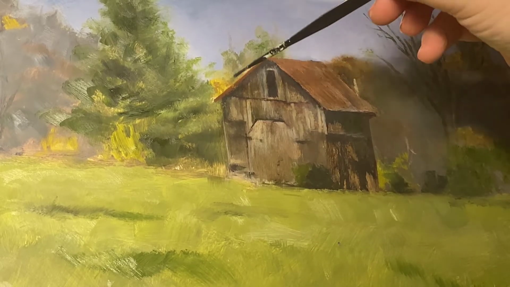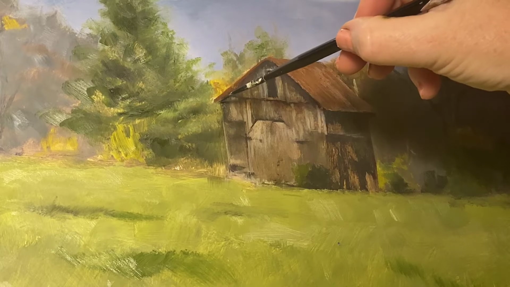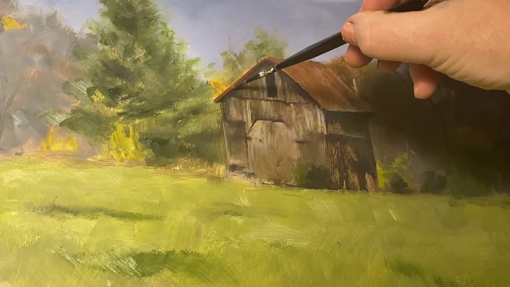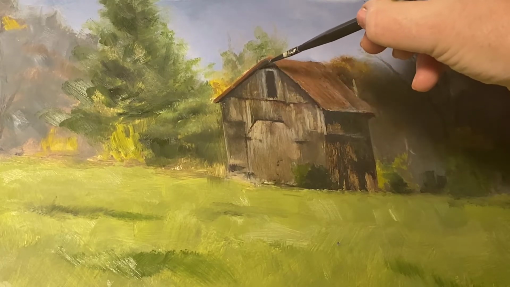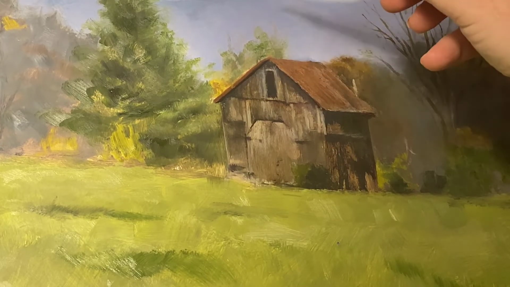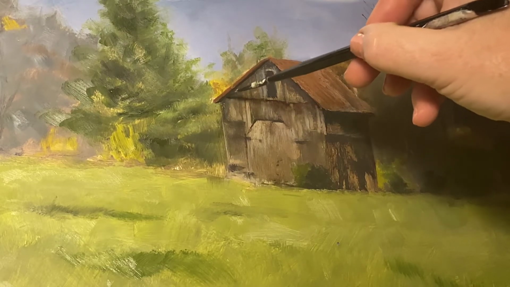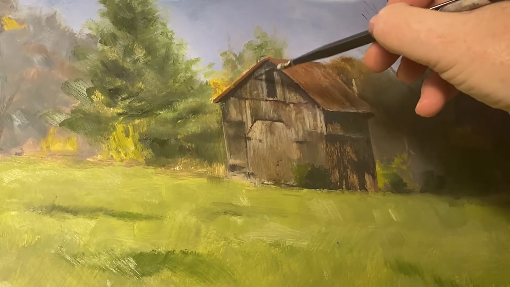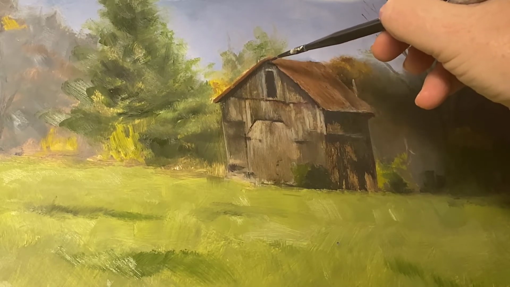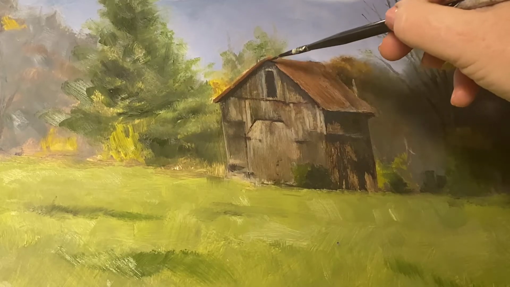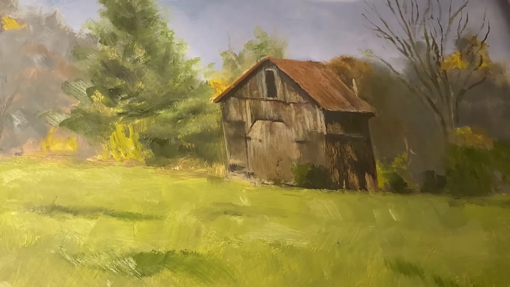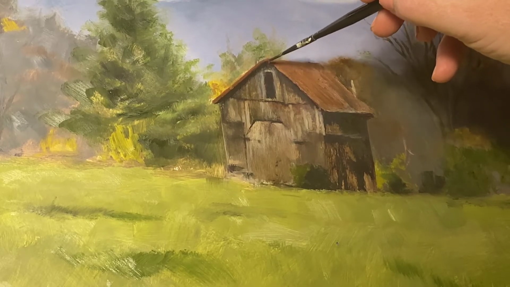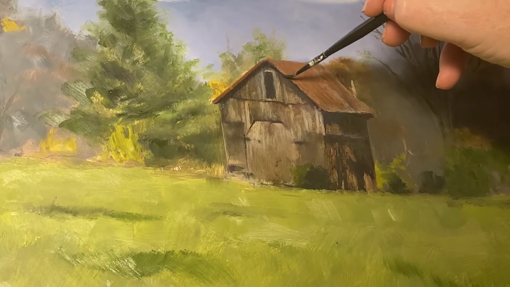And now to darken up the darkest values in the barn under the eaves and in the window. I've mixed this very dark neutral using only my raw umber, cobalt blue, and alizarin crimson. I rarely use black in my work. A dark neutral mixed with the primary colors lends itself to the subtleties that we see in nature.